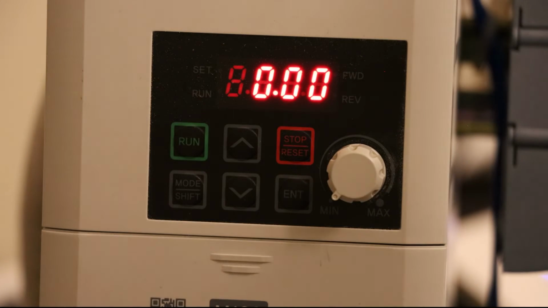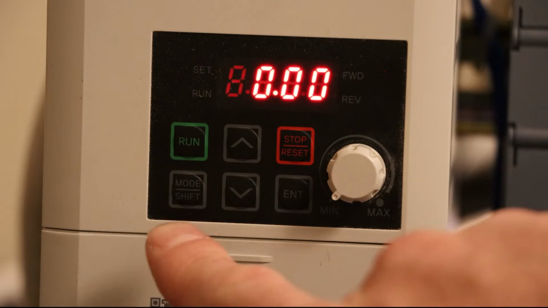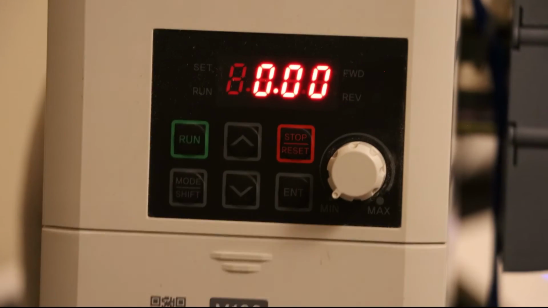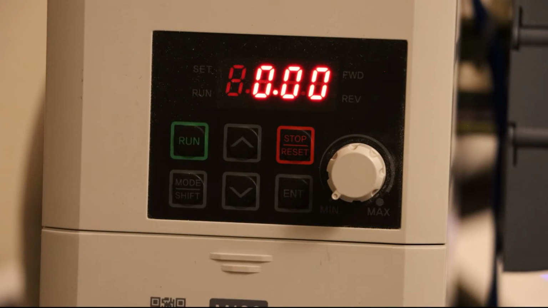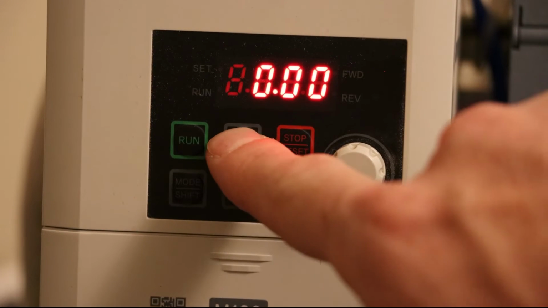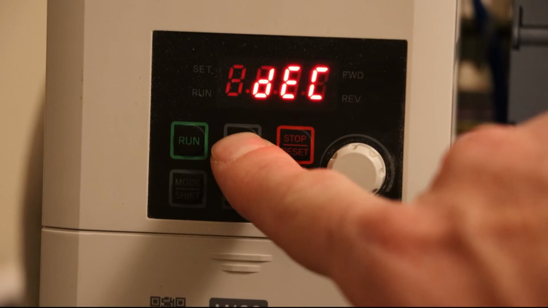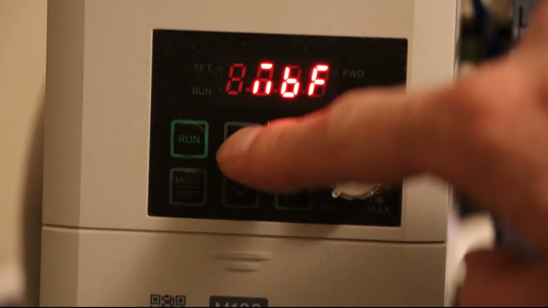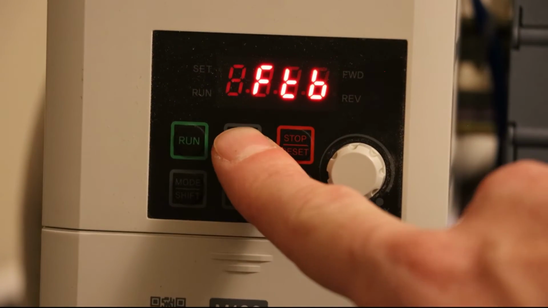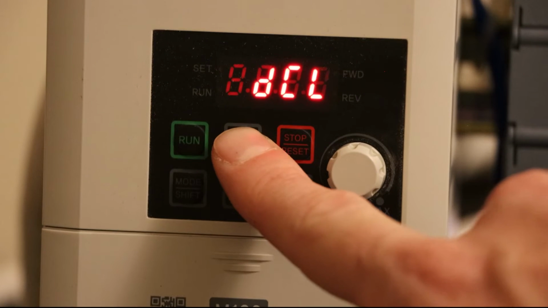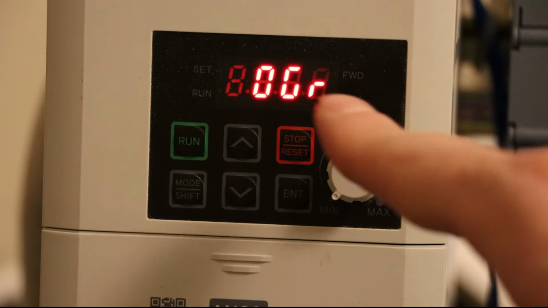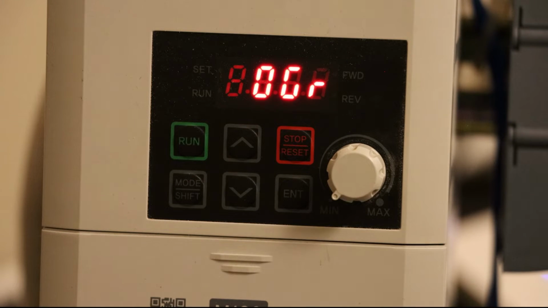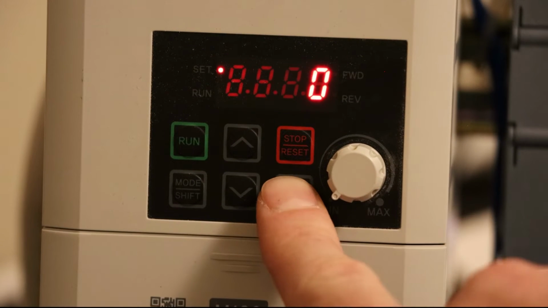Now, this isn't for every VFD, but some VFDs do this. If I press this mode now to go into the advanced mode, it won't work. I need to tell it to let me into that advanced menu. This will be different on different VFDs, but if you come along on an M100 until you find, where is he? OGR, you need to set OGR to true. It's either true or false to let you in.